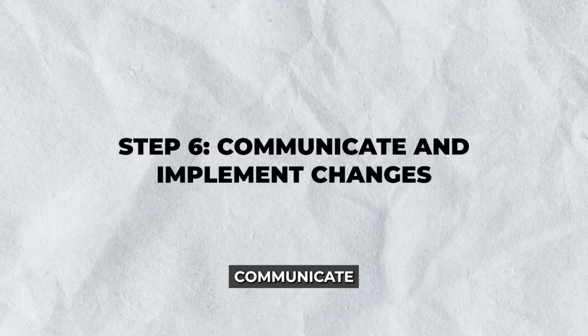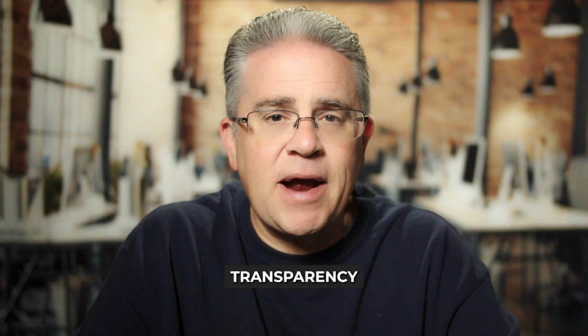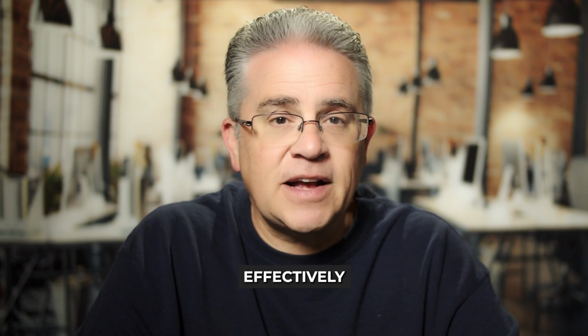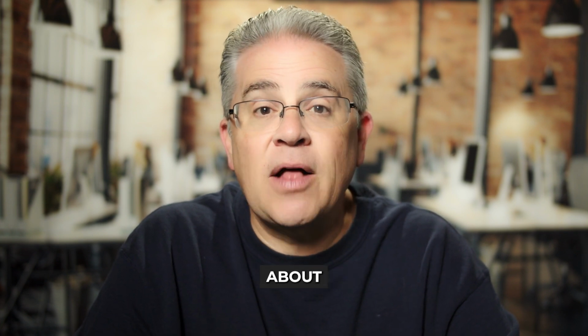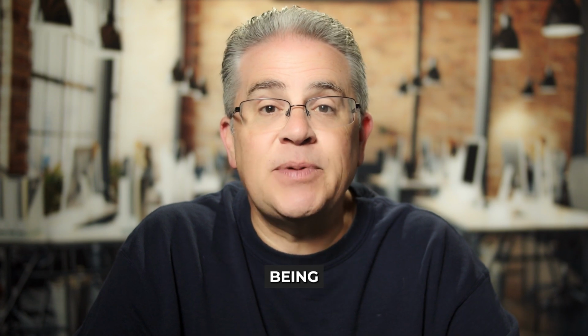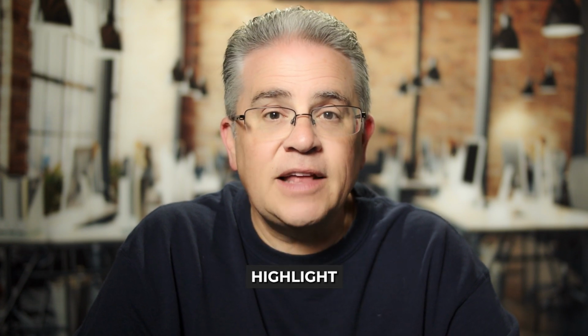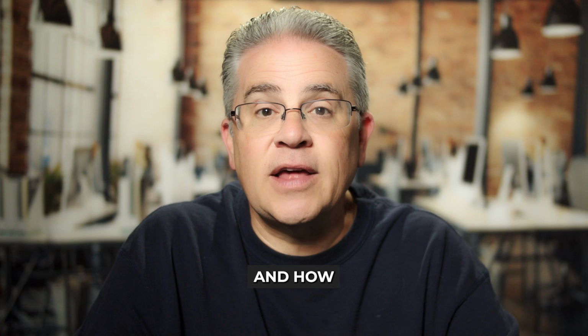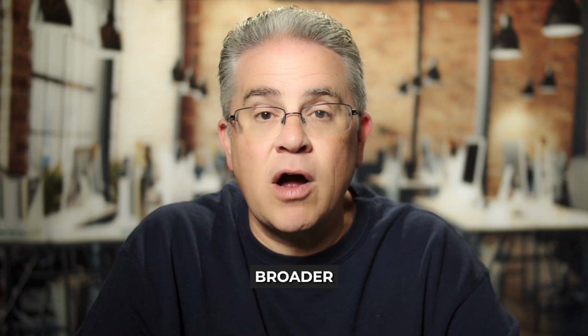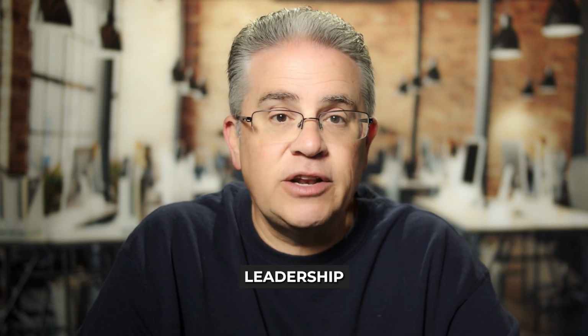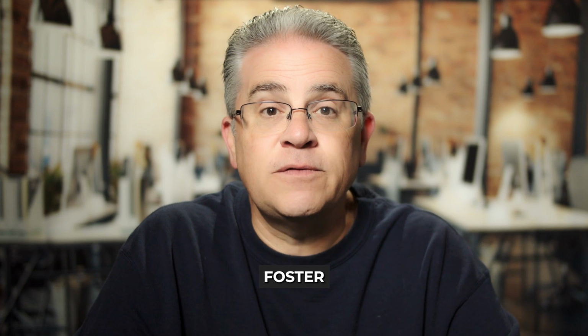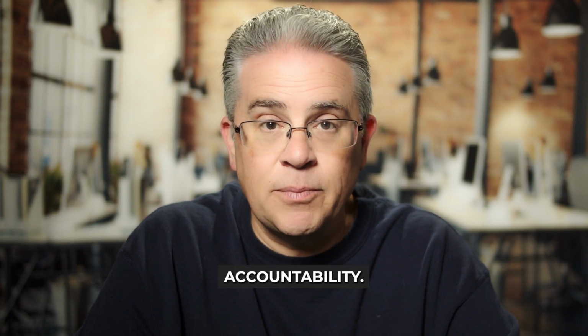Step 6. Communicate and implement changes. Transparency is key when implementing any changes to pay structures. Effectively communicate with employees about the need for adjustments and the steps being taken to ensure equity. Highlight the organization's commitment to fairness and how these changes align with broader company values. Engage both leadership and employees in the process to foster a culture of trust and accountability.